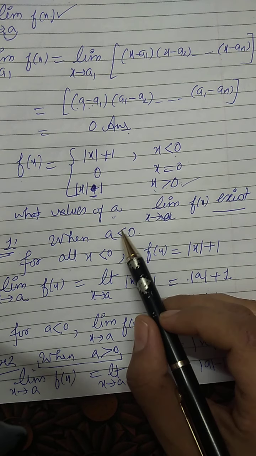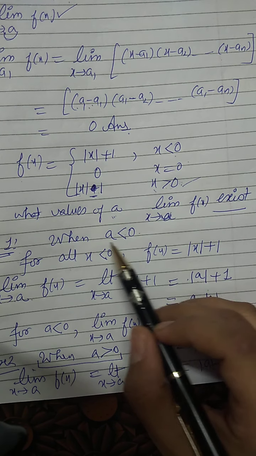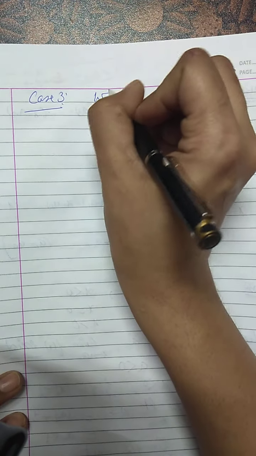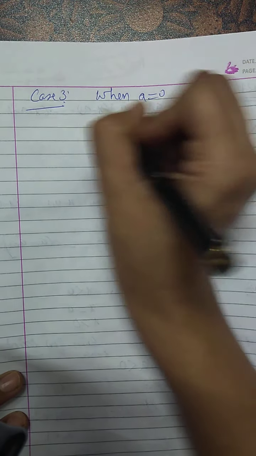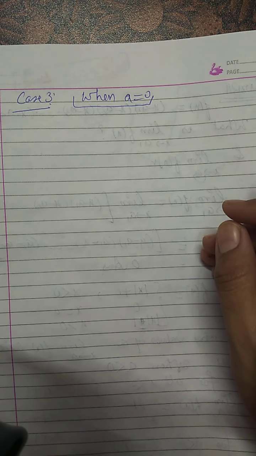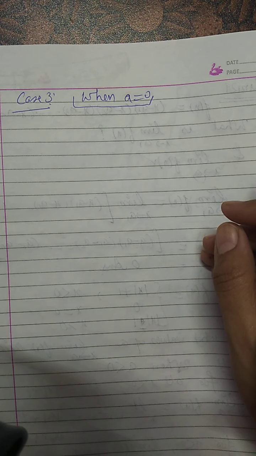Now we will calculate when a is approaching 0. That means when a is 0, right? So if this a is 0, I will check whether limit x approaches 0 exists or not. Okay, so let us do that. So case 3 will be when a is equal to 0, because ultimately what we are checking is for what values of a limit x approaches a, f of x exists. For all negative values of a we have checked, for all positive values of a we have checked, but we have not checked when a is equal to 0, right?